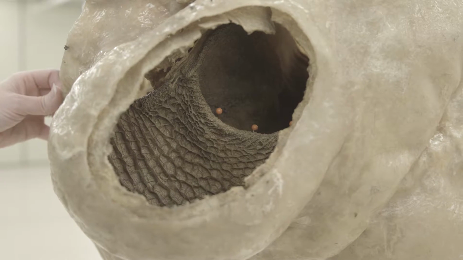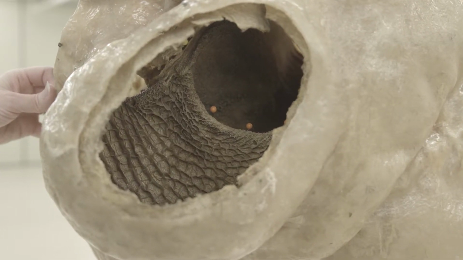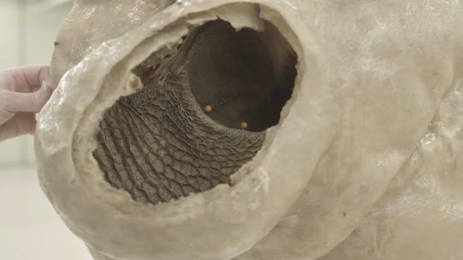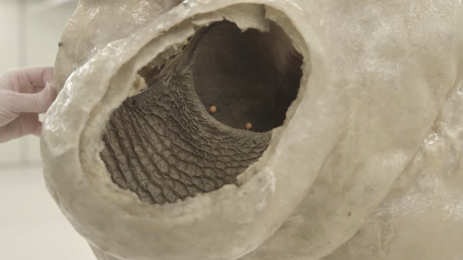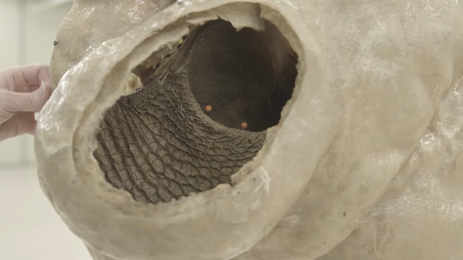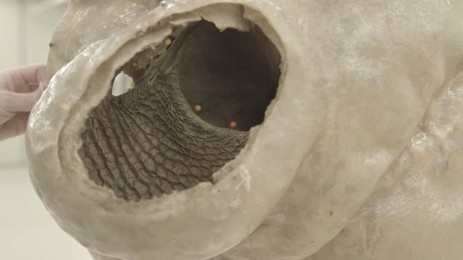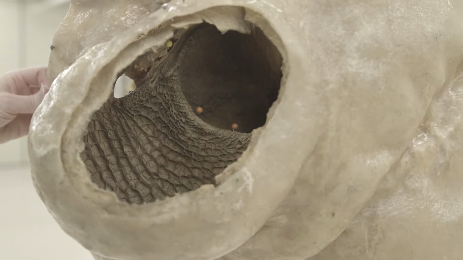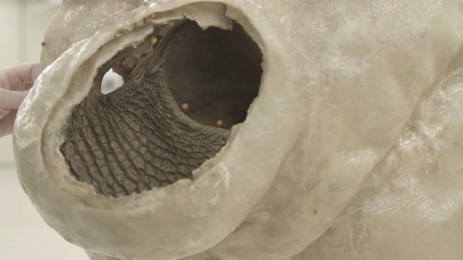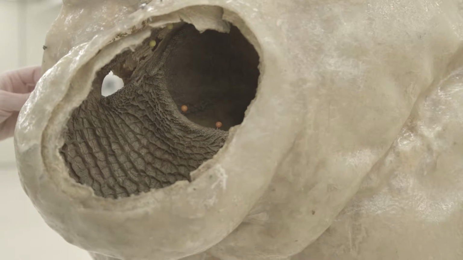Now we're taking a closer look at the reticulum. And those orange pins that you see lined up there are demarcating the ruminal-reticular fold. So that's the fold in between the rumen and the reticulum. The ruminal-reticular fold has the orange pins, and then the reticulum has this honeycomb texture to it that's very characteristic of the reticulum, so you want to make sure and look at that.